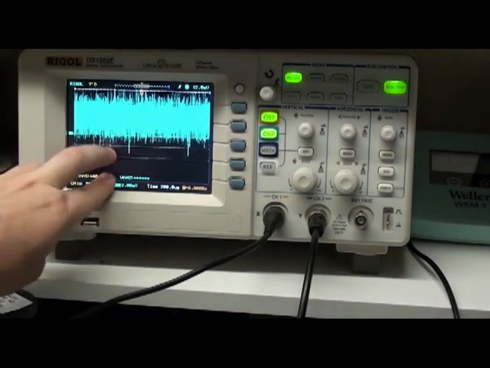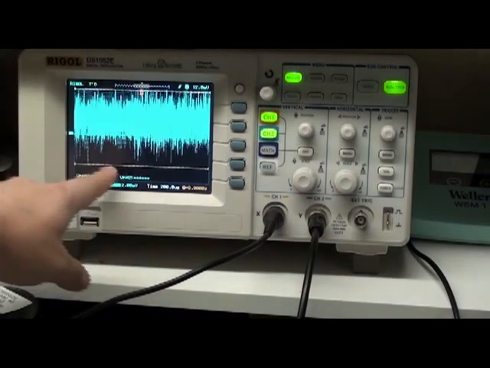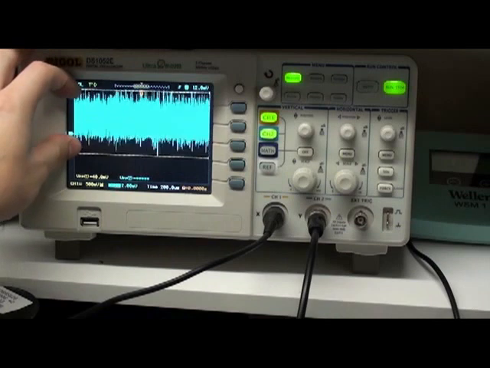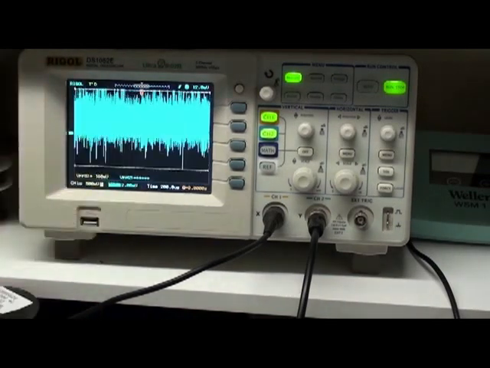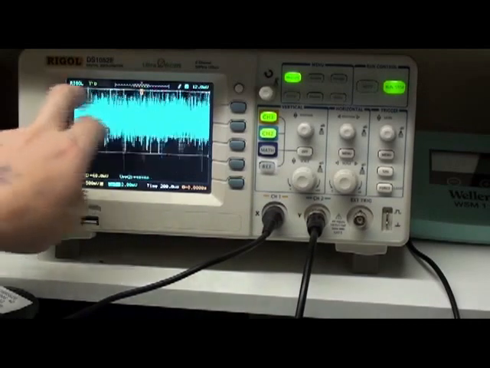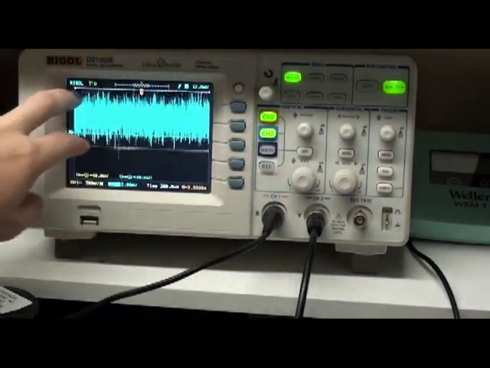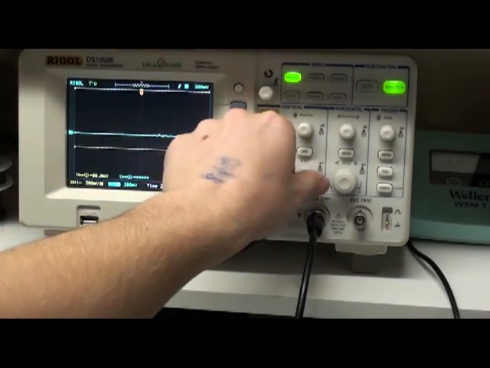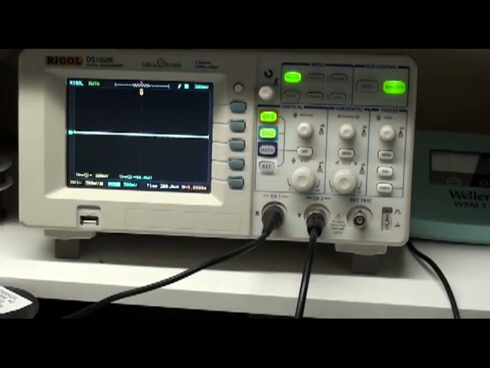So that means that each one of these grid spacings is 2 millivolts. In terms of volts, this is a very small signal, but if your strain gauge output was 2 millivolts, you can see how it could kind of get lost in there. So this is why we use the differential amplifier. But let me put it back down to 500 millivolts per division, that's a bit better.